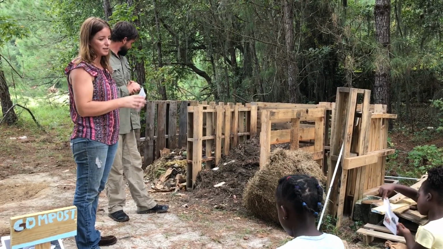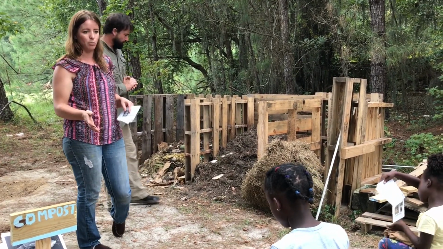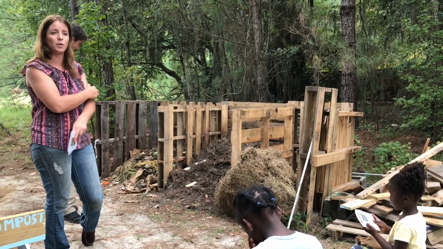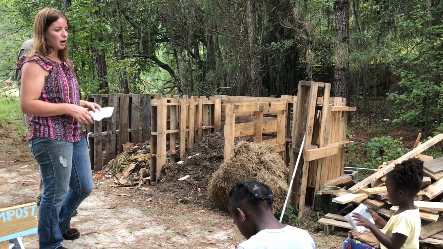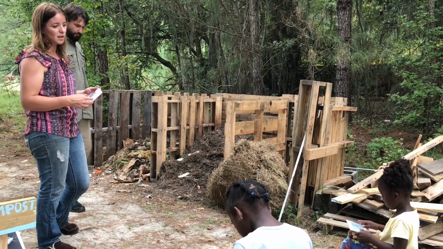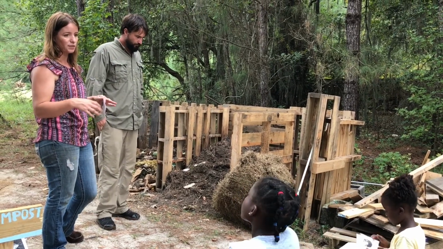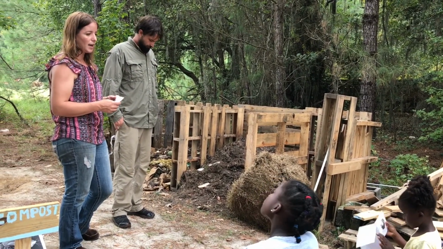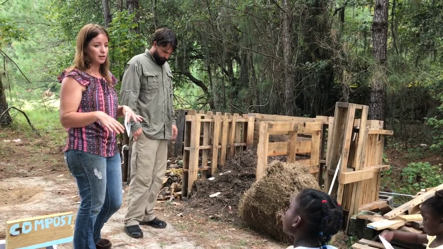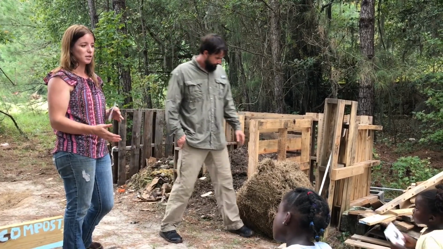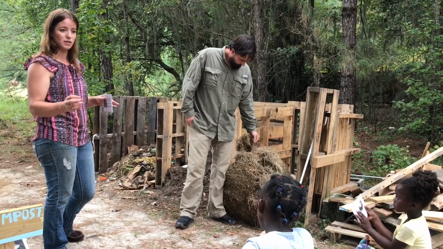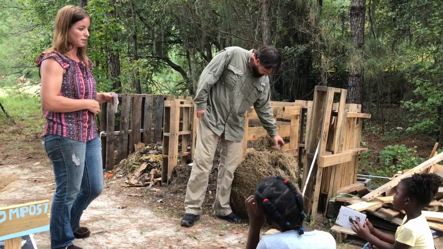So every time you lay down greens, you want to lay down browns over top. That can help out with smells. It can help keep out some of the larger animals as far as digging and so on. And just keep that moisture in there. Plus, your browns and greens are two of the essential things that these little tiny critters need to survive.